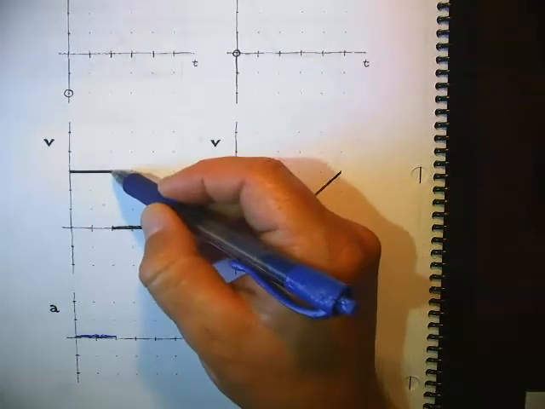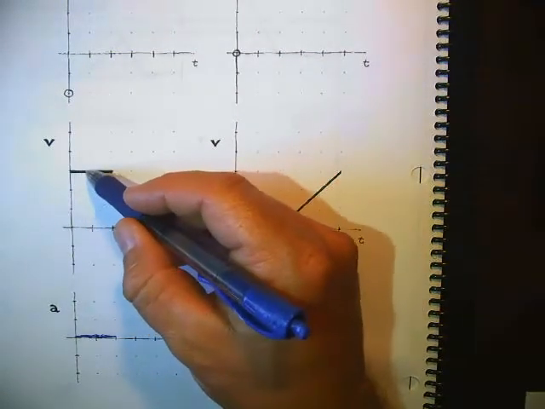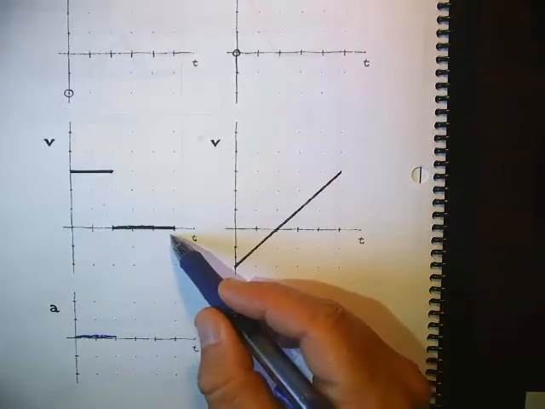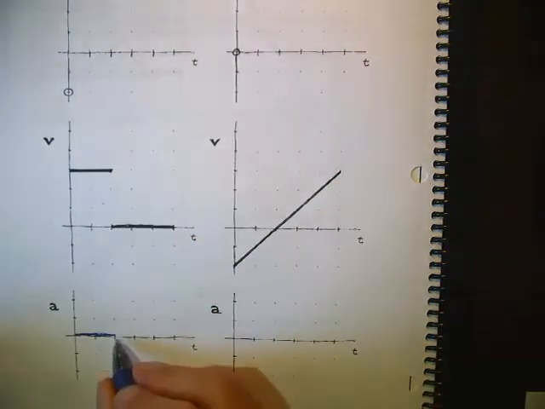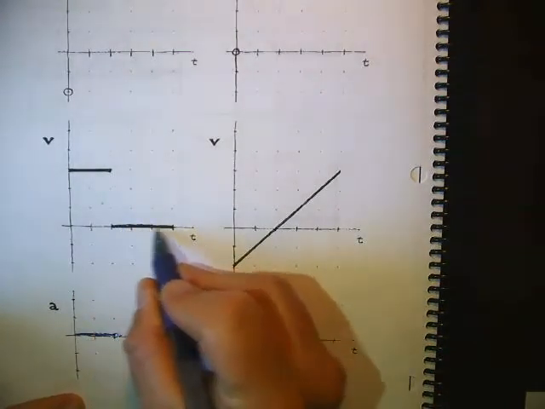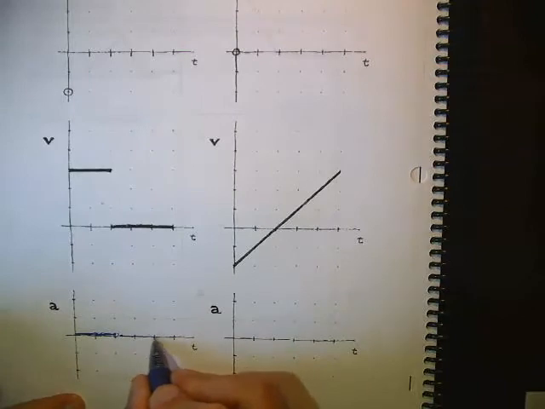Here, what then happens is, we were moving at a constant speed of 3 meters per second, and then we start moving at a constant speed of 0 meters per second. So again, you have no changing speed during these last 3 seconds, so then you must not have any acceleration. So this is flat, right?